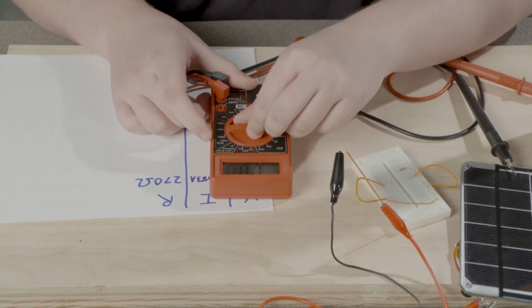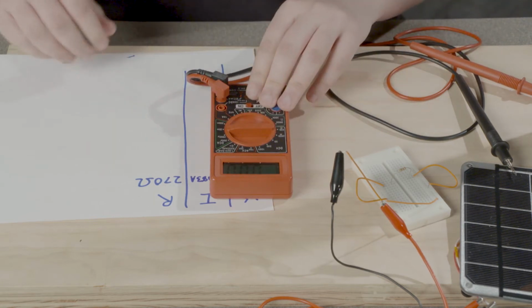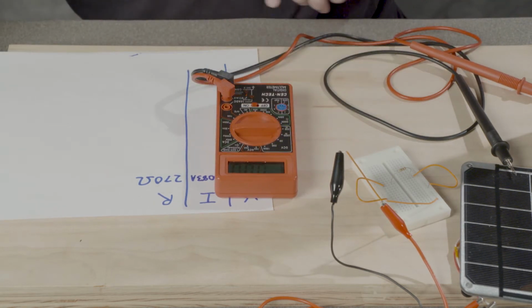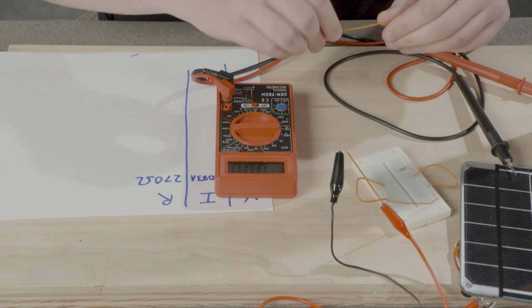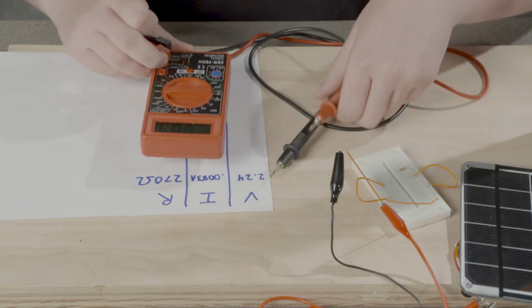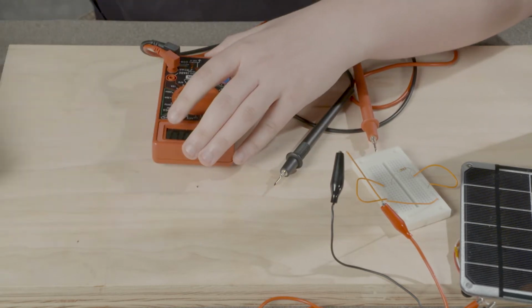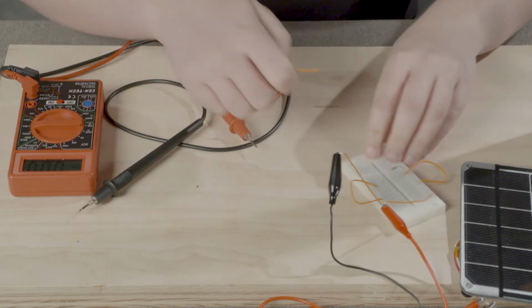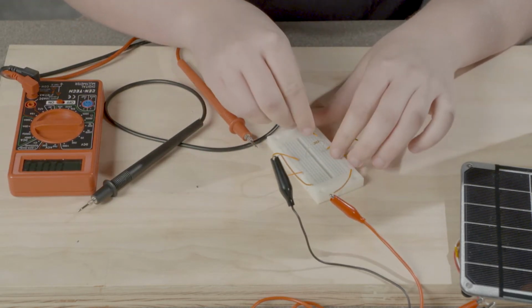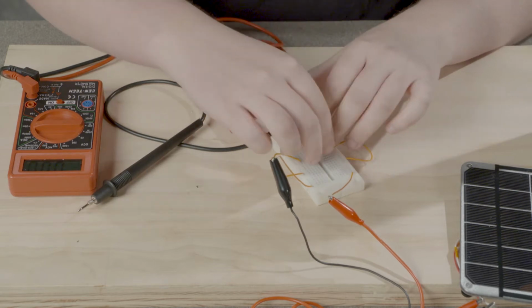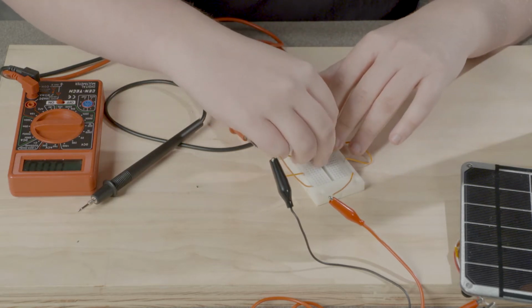So now let's go to current and find a value. We'll try this first. Now the difference when finding the current is that you have to do it in series instead of parallel. So what we're going to do is have this go there.